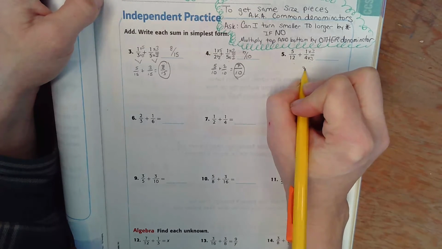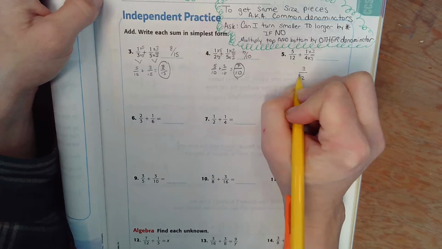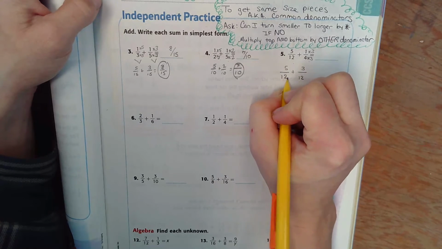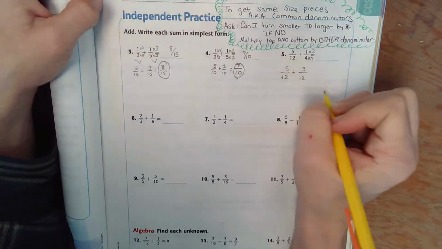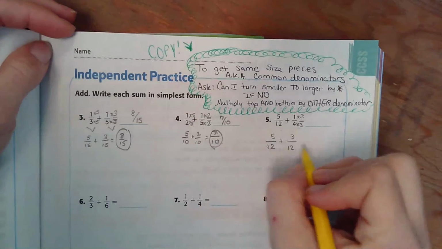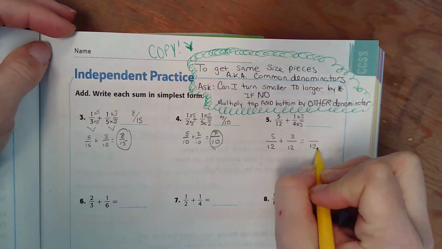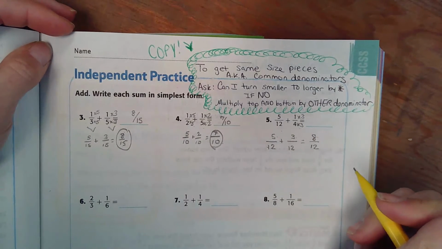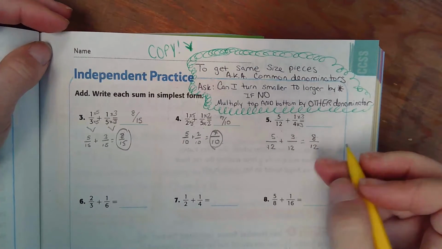1 times 3 is 3. 4 times 3 is 12. I now have pieces that are both 12ths. It takes 12 of these pieces to make a whole thing. So I keep those pieces the same size. 5 plus 3 is 8. 8 is smaller than 12, but I also notice they are both even numbers.